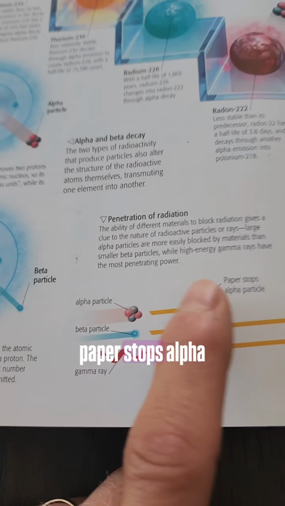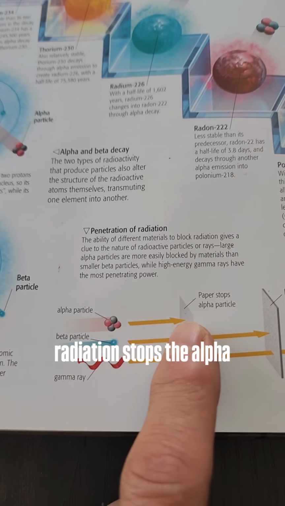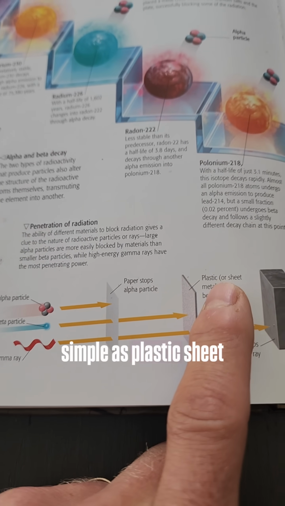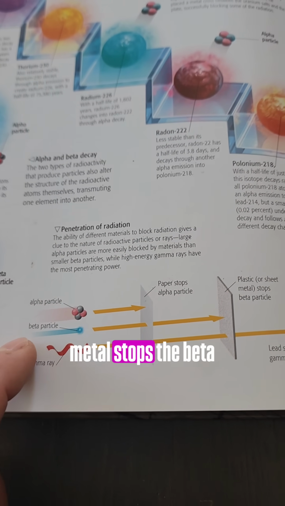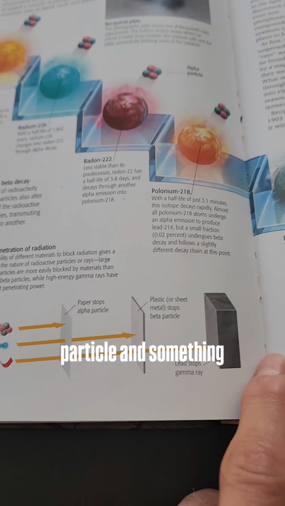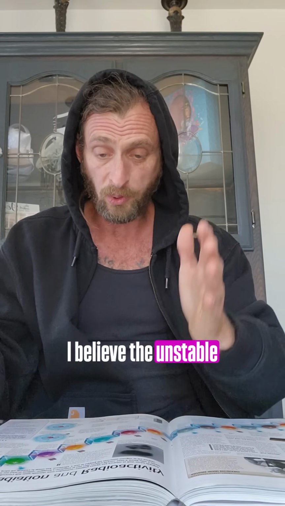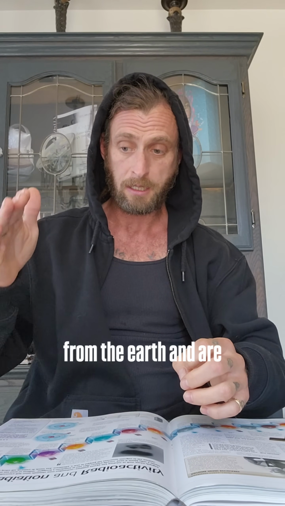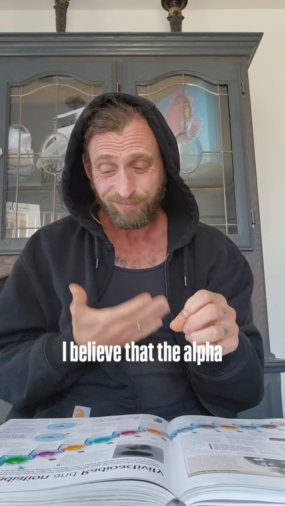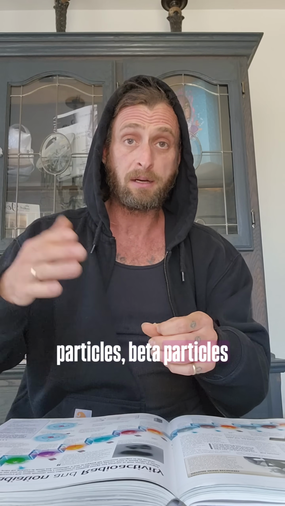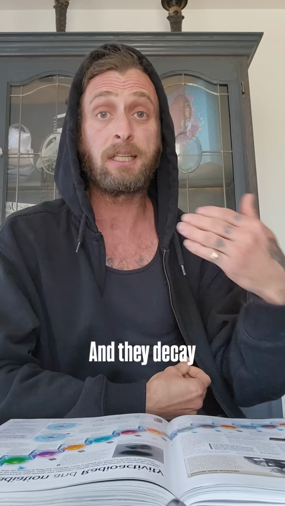Something as simple as paper stops alpha radiation, stops the alpha particle. Something as simple as plastic or sheet metal stops the beta particle. And something like lead would stop gamma radiation. I believe the unstable elements are mined from the Earth and are charged. And I believe that the alpha particles and beta particles are trying to find ground. And they decay differently over time.